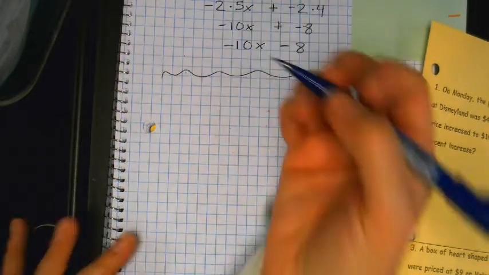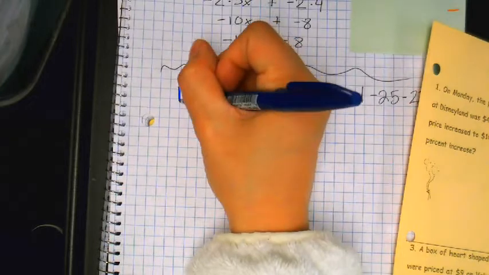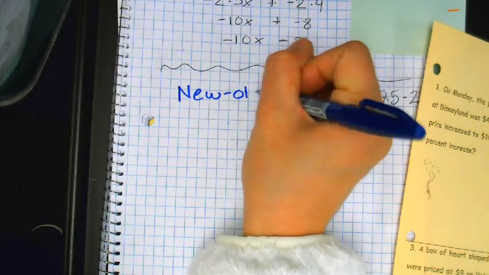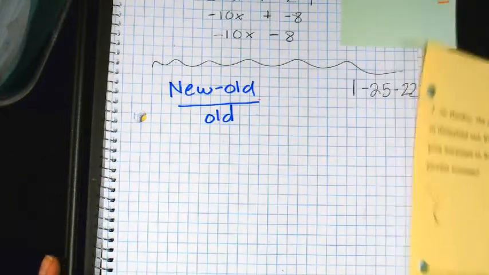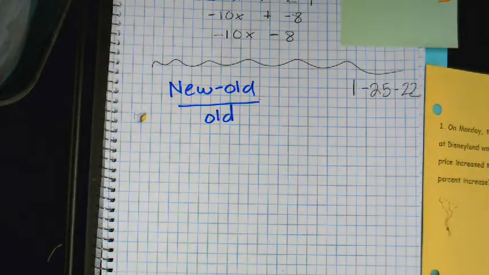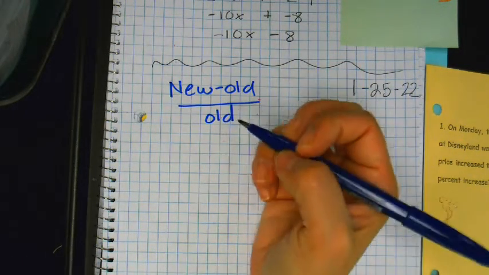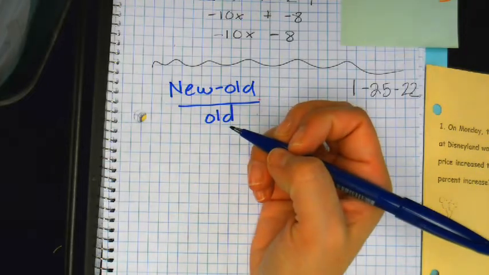So remember from yesterday, it is new minus old divided by old, right? It's just a quick little recap of yesterday. I'm gonna go a lot faster. I want you to use a calculator for some of these, just because the numbers are kind of a little bit weird.